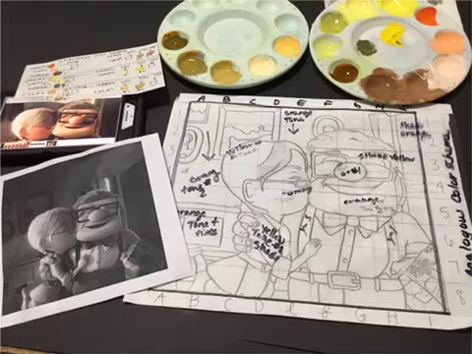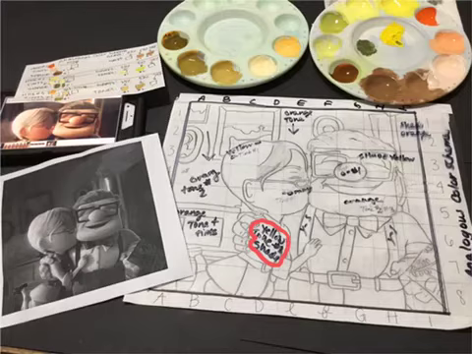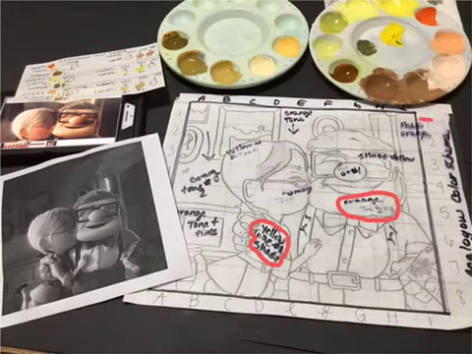This one's not as detailed as the monochromatic, but you can see here where I labeled yellow tone and shade. And over here I labeled orange tone 2 and 3, a gradation. And over here I put orange shade, orange tone here.